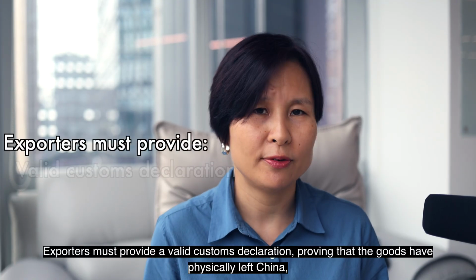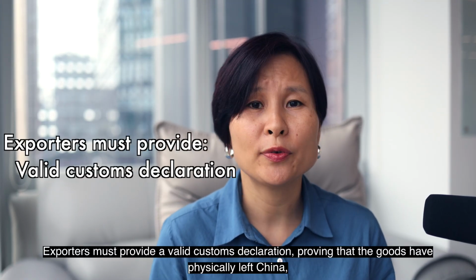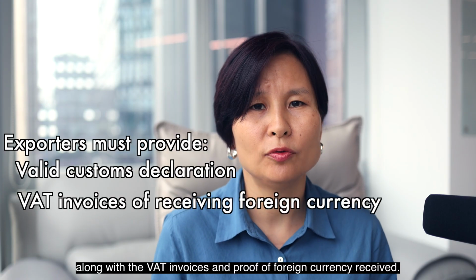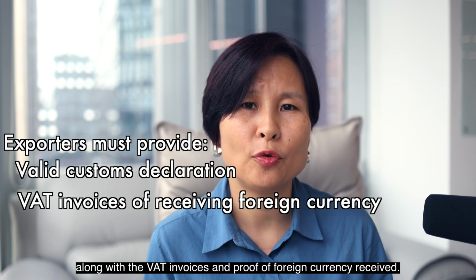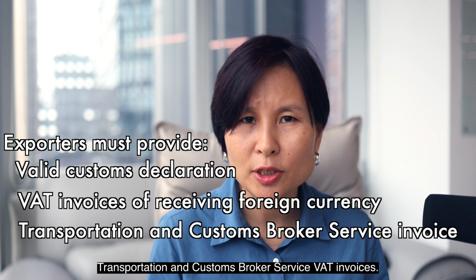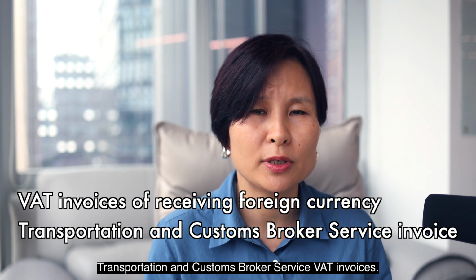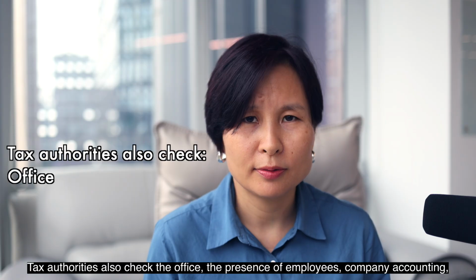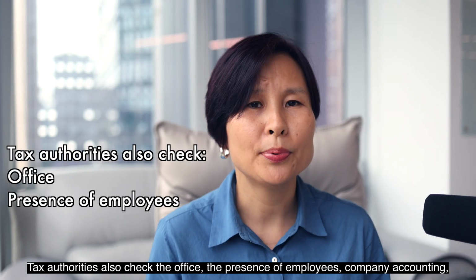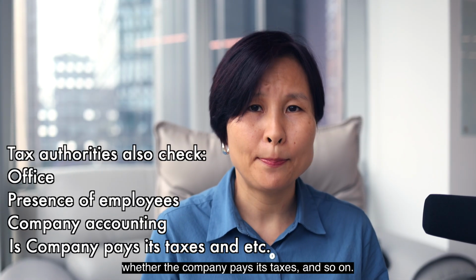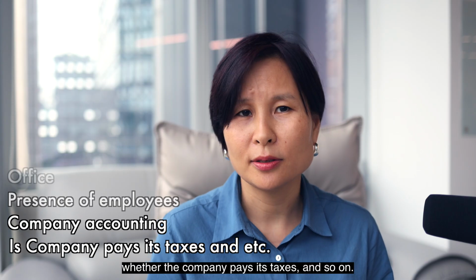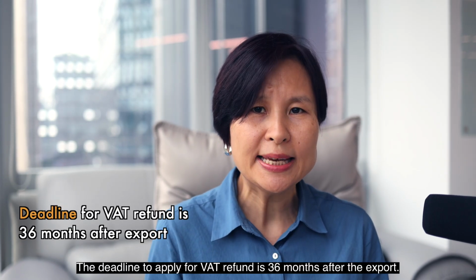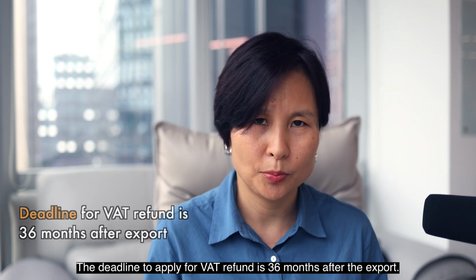Exporters must provide a valid customs declaration proving that the goods have physically left China, along with the VAT invoices and proof of foreign currency receipt, transportation and customs broker service VAT invoices. Tax authorities also check the office, the presence of employees, company accounting, whether the company pays its taxes, and so on. The deadline to apply for VAT refund is 36 months after the export.